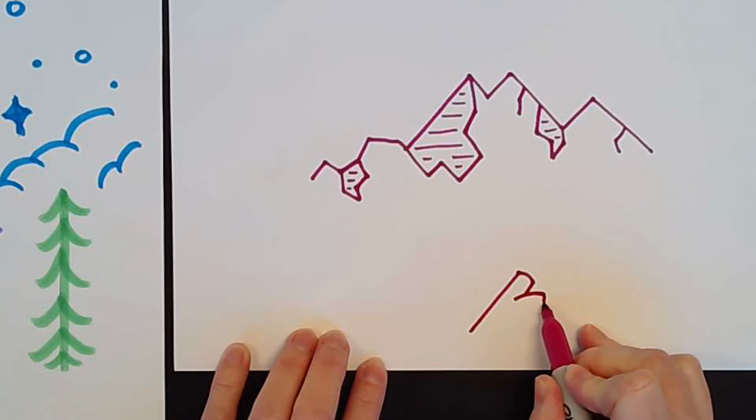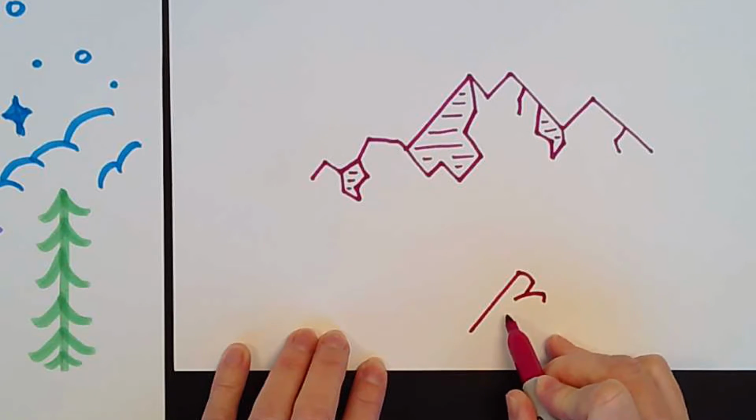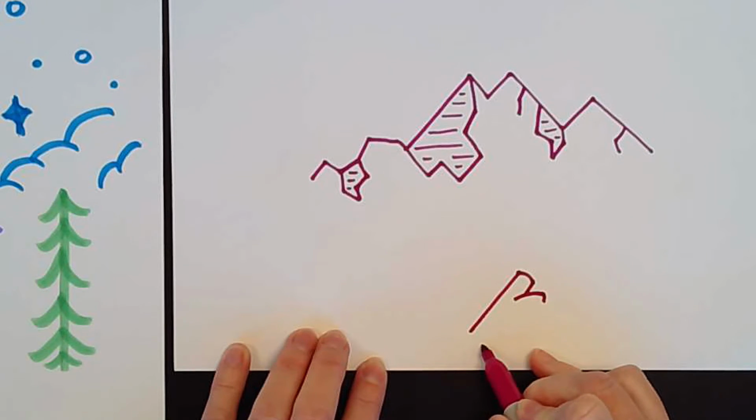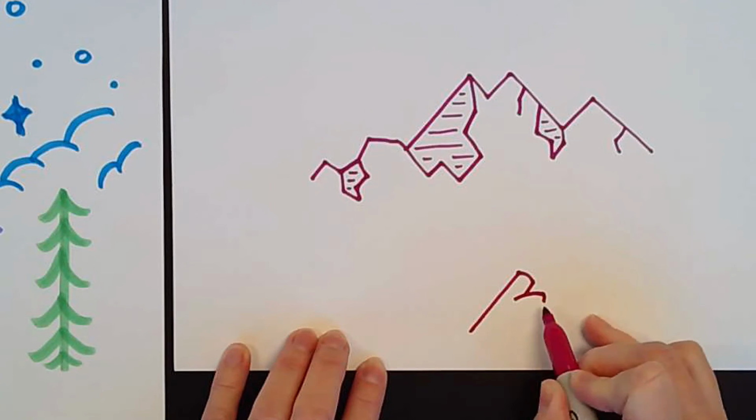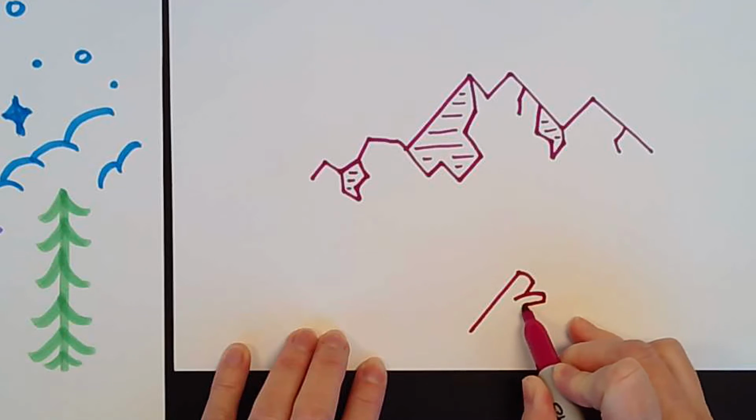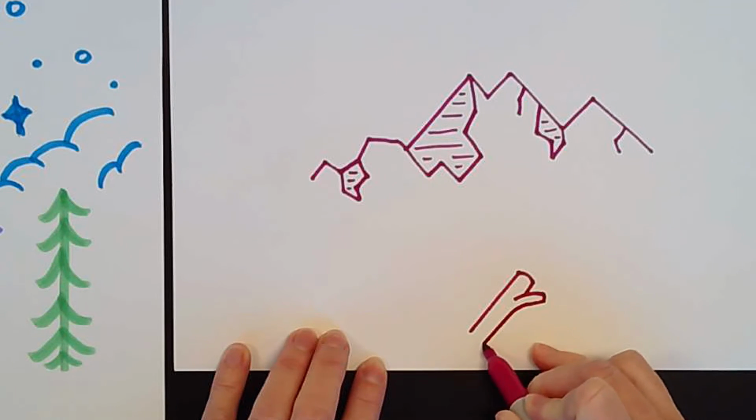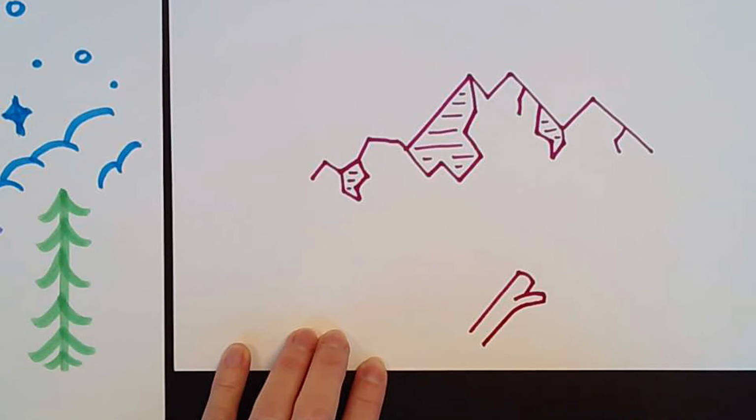And then I'm going to draw a line from here, and I'm going to curve it all the way down. Okay, so we'll start here, and I'm going to curve, and it's going to come down right there.